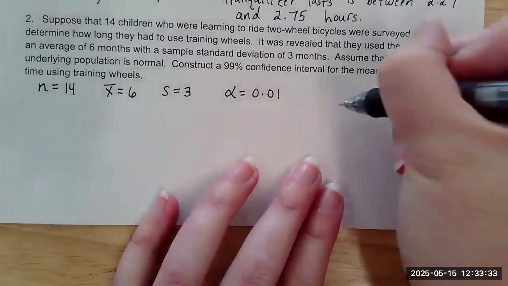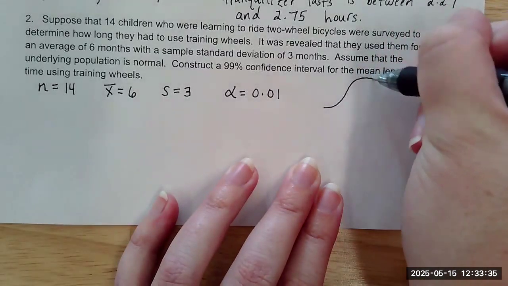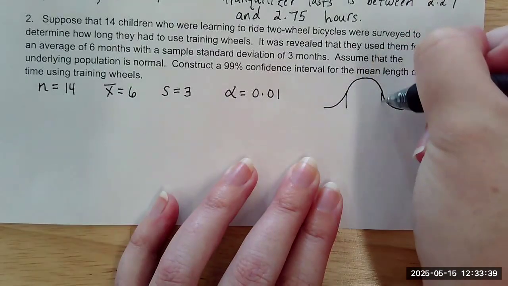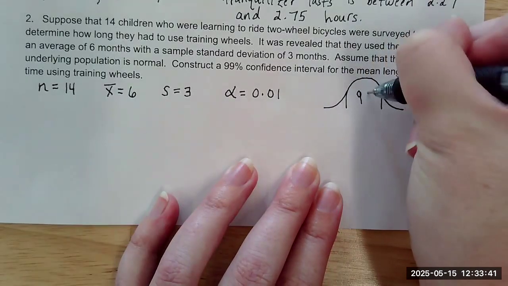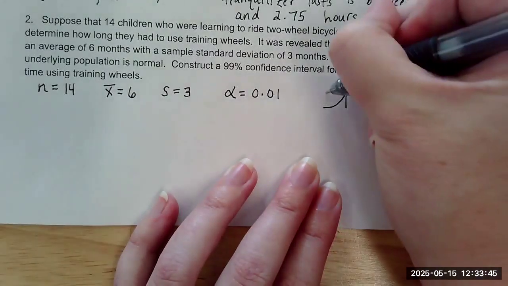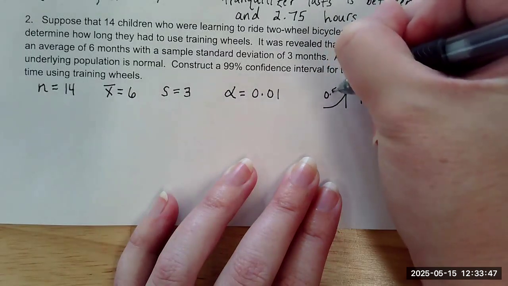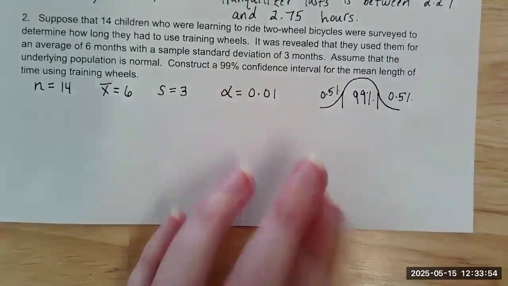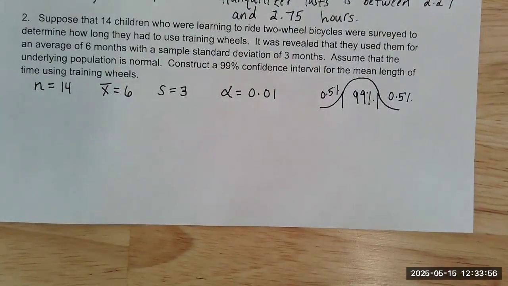If your alpha is 0.01, you have 99% of your data in the middle, which means you have 0.5% of your data in each tail, because 0.5% plus another 0.5% adds up to that 1% left over.